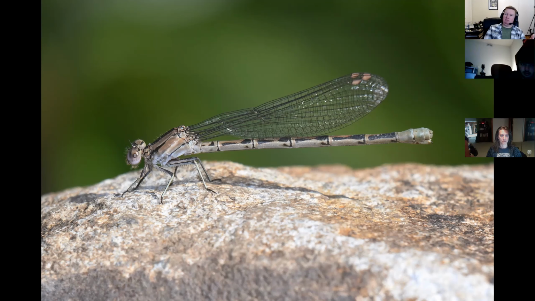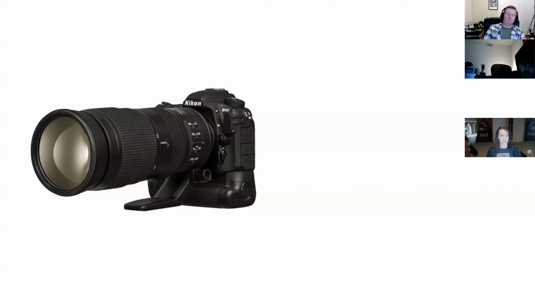This image was taken with this camera, the D500, and a big, huge telephoto lens that doesn't have a lot of business being a macro lens. This is what I use for bird photography and wildlife, stuff like that. It's a 200 to 500 lens, but it's kind of what I had on me at the time. But I usually always carry some components that allow me to take macro with that setup.